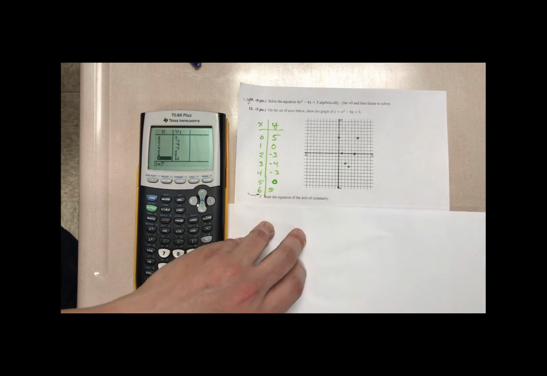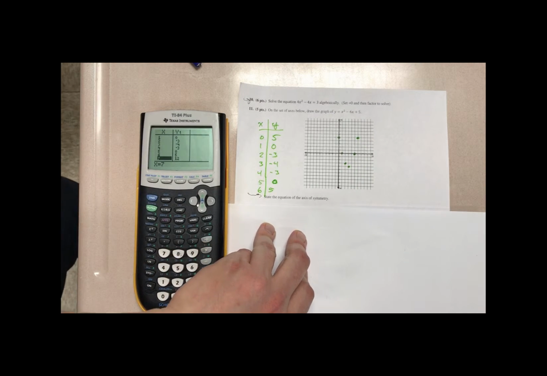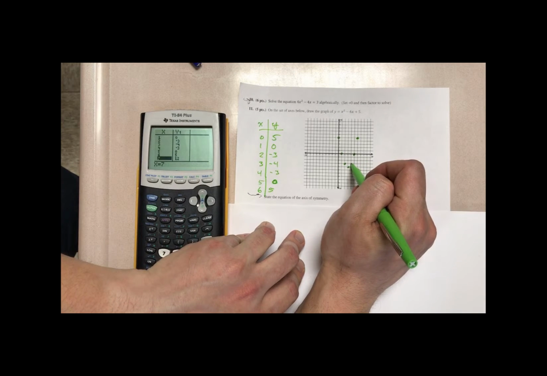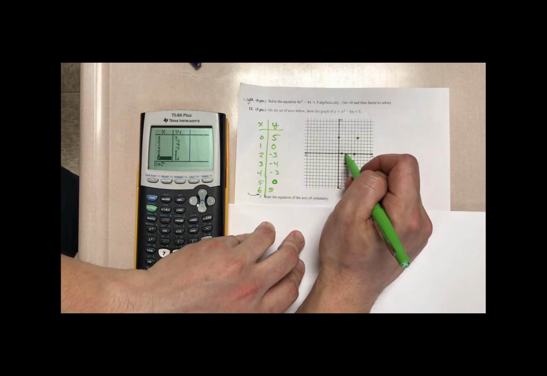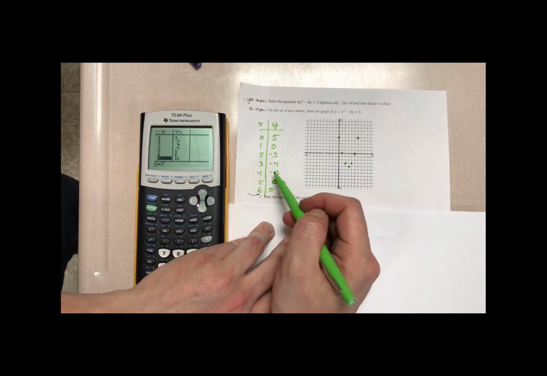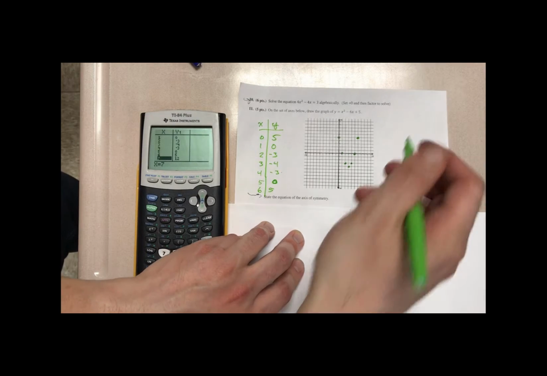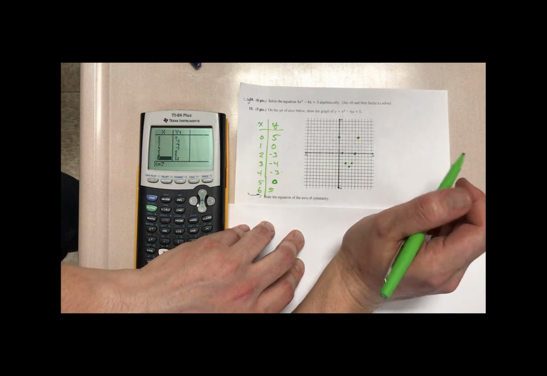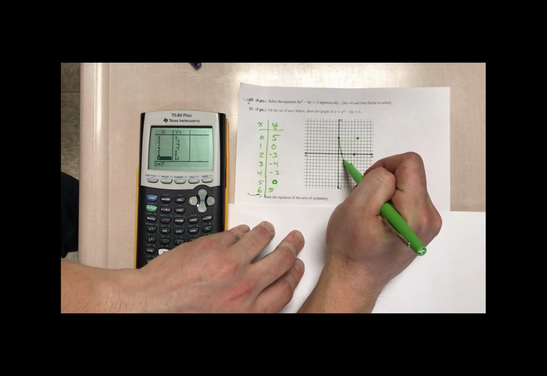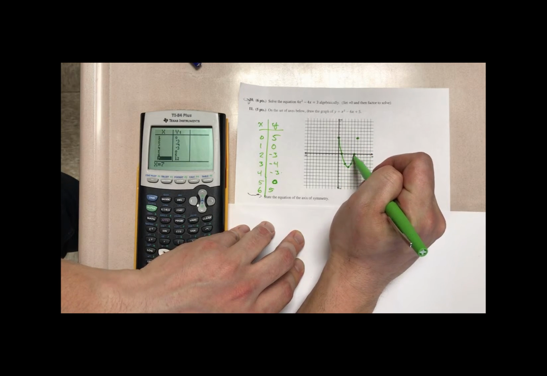Wonderful. I'm breaking my rule here of always doing my graphs in pencil. Oops, I skipped one here. Boom, does that make sense? 1, 2, 3, 4, and down 1, 2, 3. Yeah, that's right, I skipped 4, negative 3. Pardon me. So I'm breaking my rule, but what I'm going to do is connect them here all the way around, just like the graph was on the calculator.